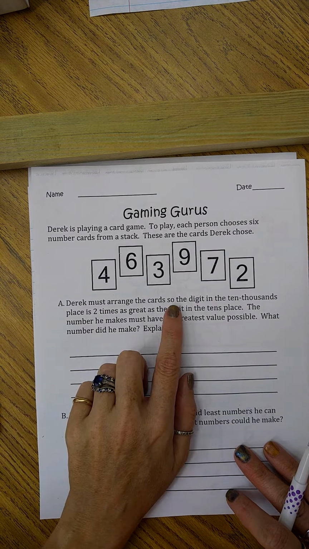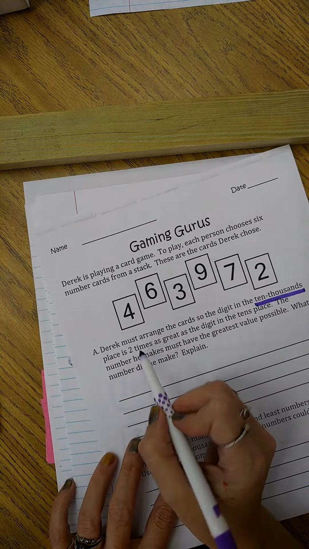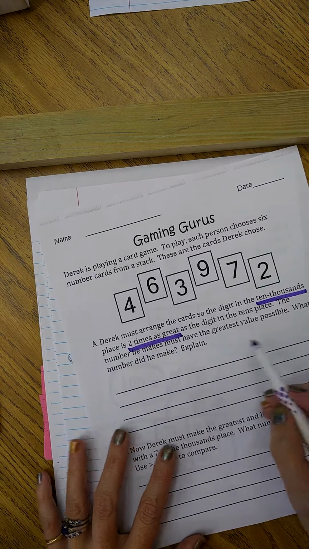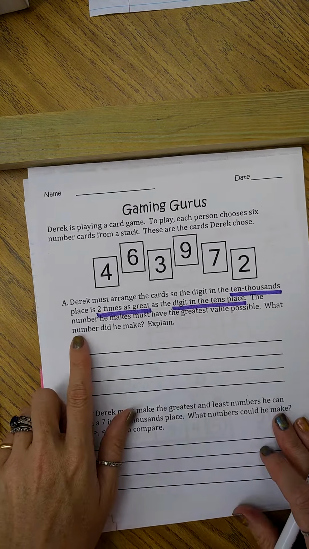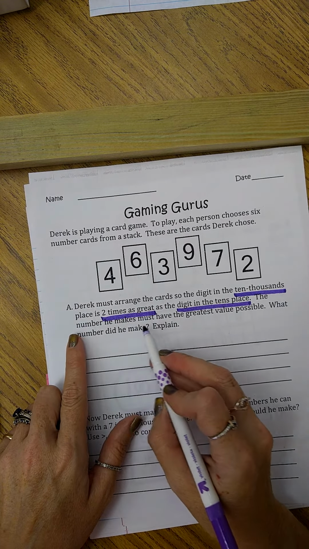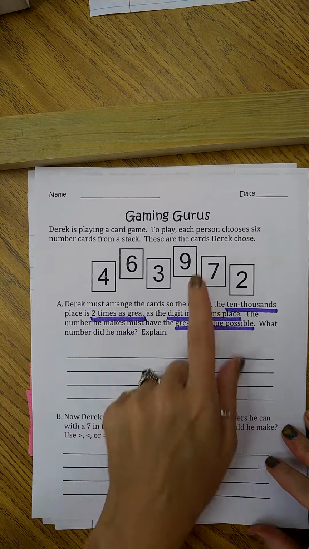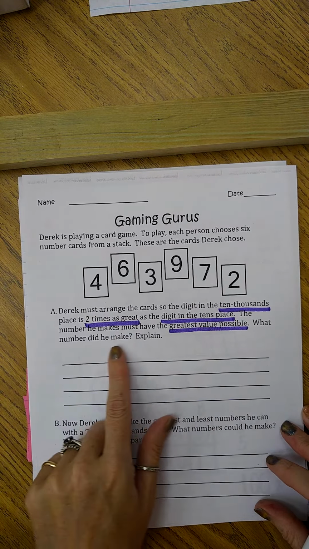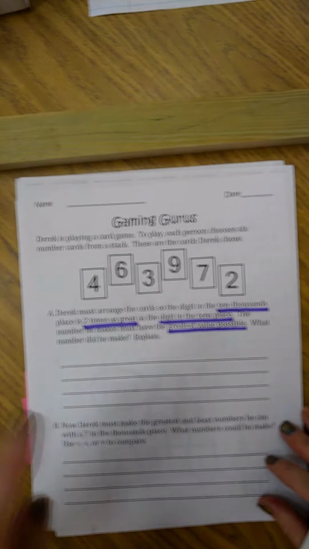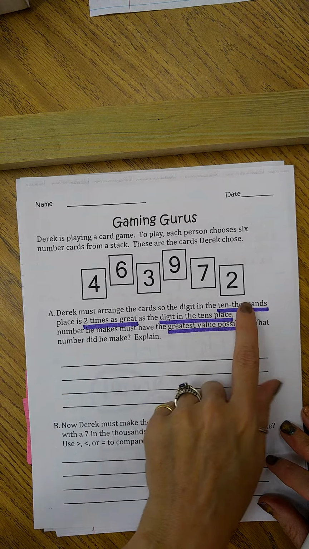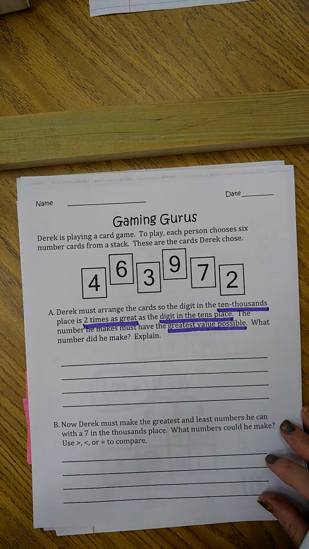Derek must arrange the cards so the digit in the ten thousands place is 2 times as great as the digit in the tens place. The number he makes must have the greatest value possible. So those are the parameters. What number did he make? And explain how you know. So the children should be explaining how they figured out the number in the 10,000s place and the number in the tens place, and then how they got the greatest value.